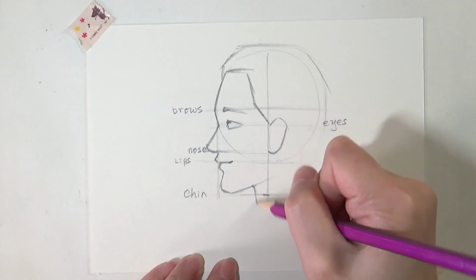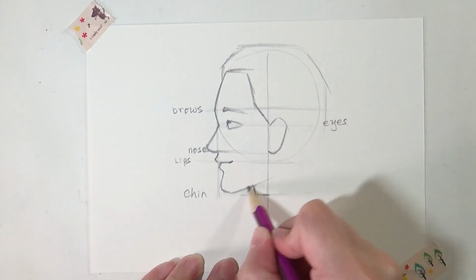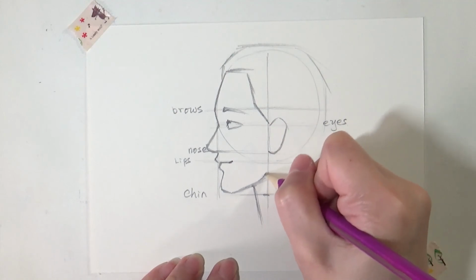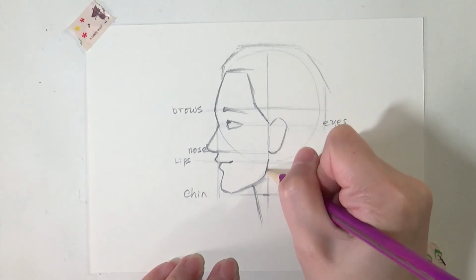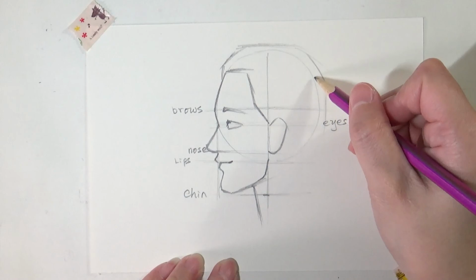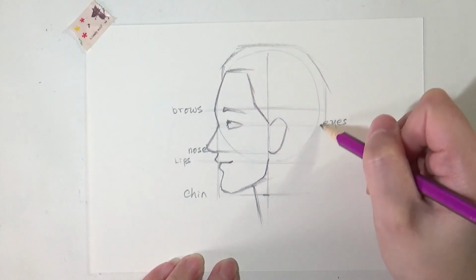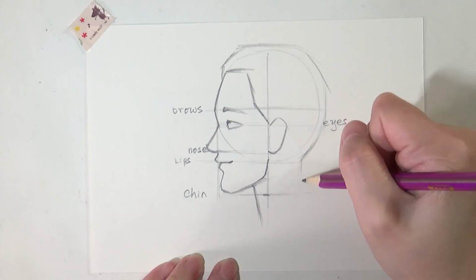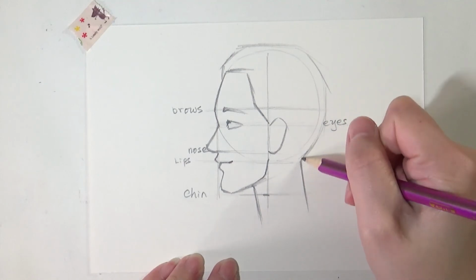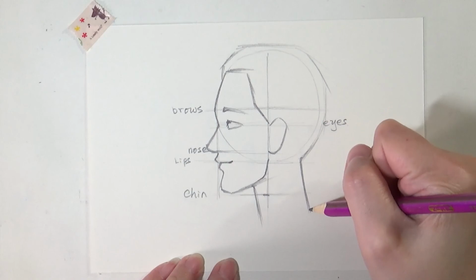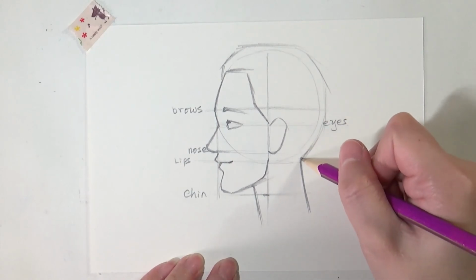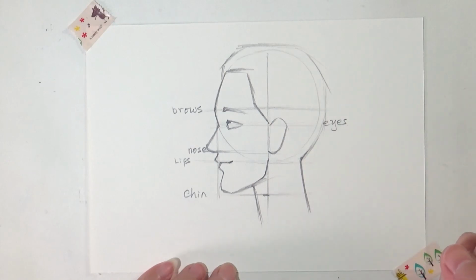Then draw the neck. And then I draw the jaw, turning upward, connecting back to the bottom of the ear. Look at the back part of the skull. Follow the original circle down between the level of the nose and the lips. That is where I will draw the neck. So this is the standard proportion for the sideways of a portrait.